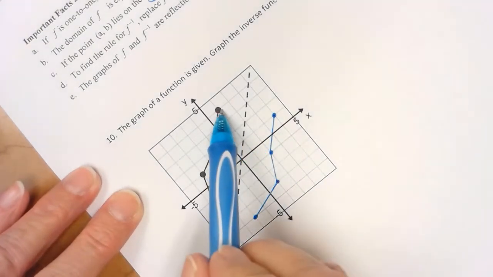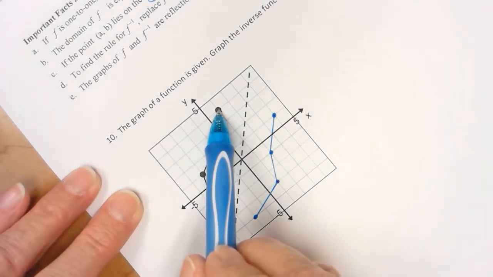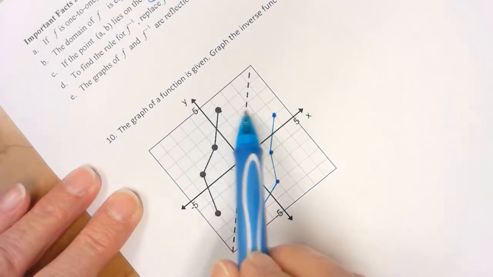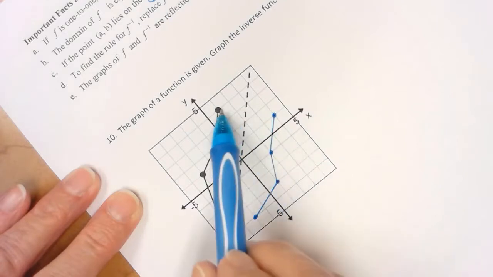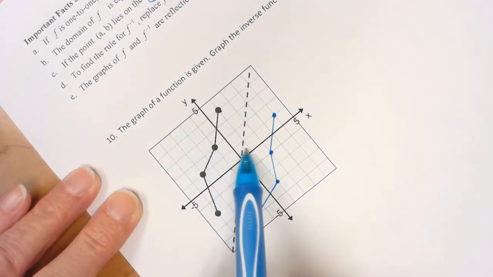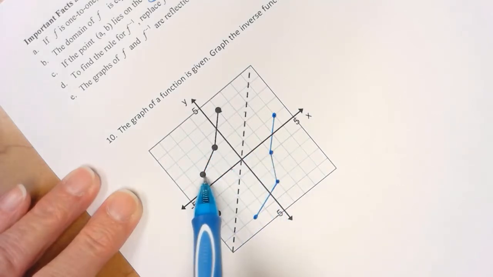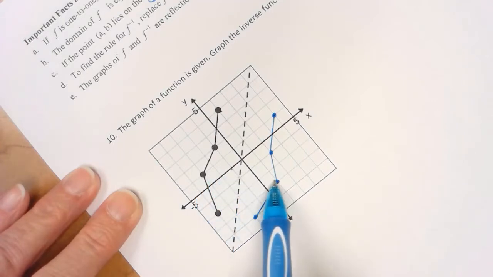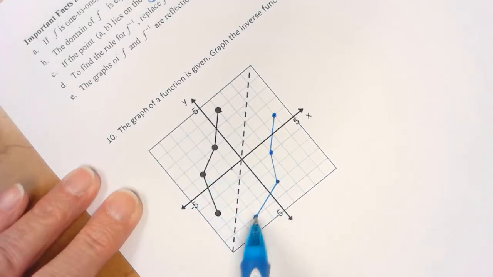Now another way to look at this is to turn this diagonally. Notice this point right here is diagonally 1.5 units from y equals x. Well, this one is 1.5. This is a mirror reflection, and that's what E was saying. This one is about 1.5, as is that one. This one is 2 units, so 1, 2, and that one's 1 unit away.